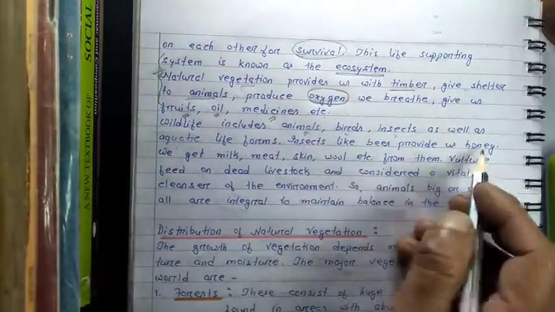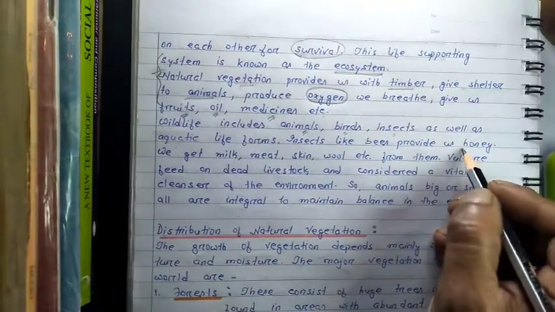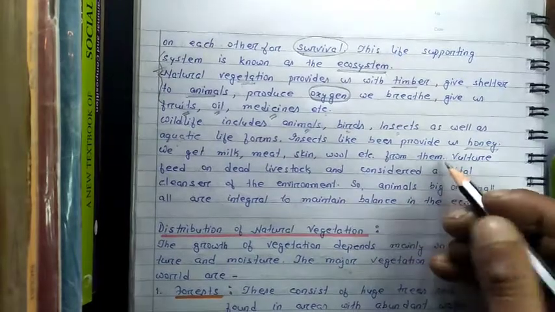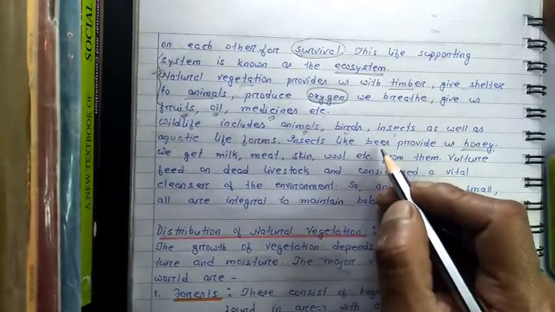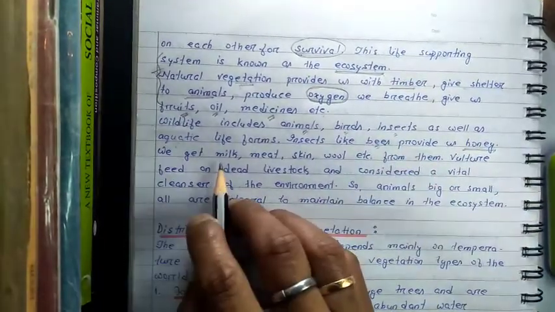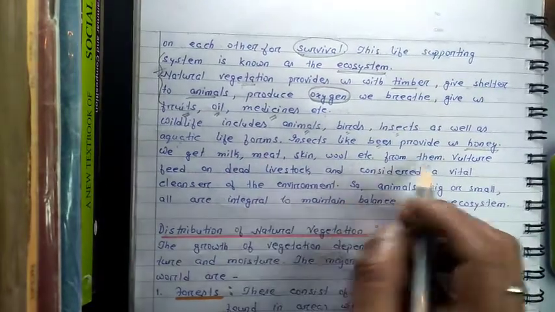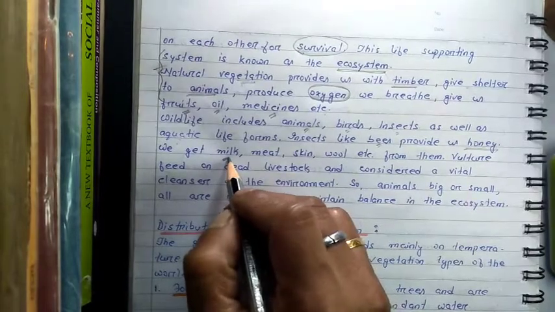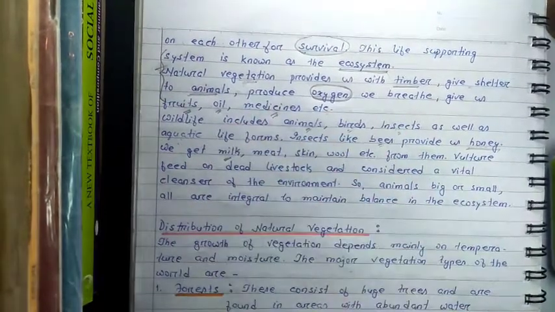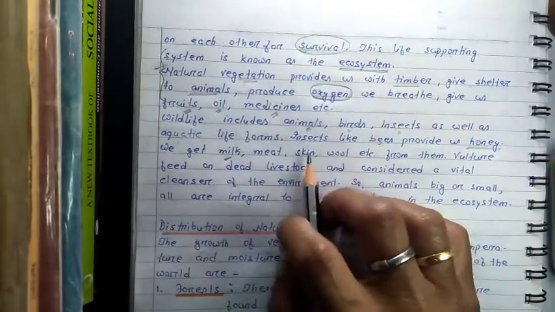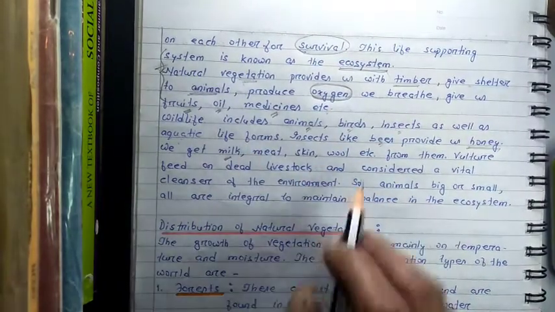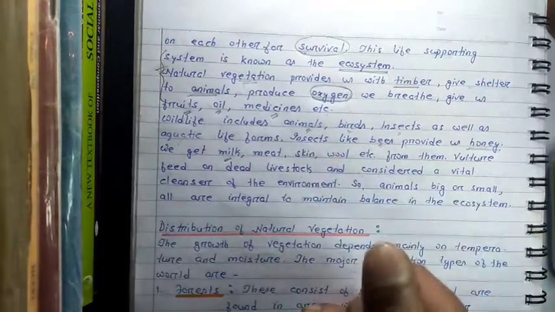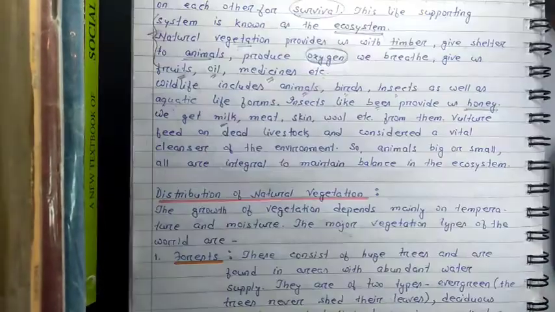Insects like bees provide us honey. Honey is a very good and tasty liquid that we derive from the insect bees. We get milk, meat, skin, wool, etc. from the animals. Milk we get from cow or goat or even from camel. Meat we also get from the same animals. The animal skins are used for making different types of things. The wool that we get from the sheep is used for making woolen clothes. That's the importance of wildlife.